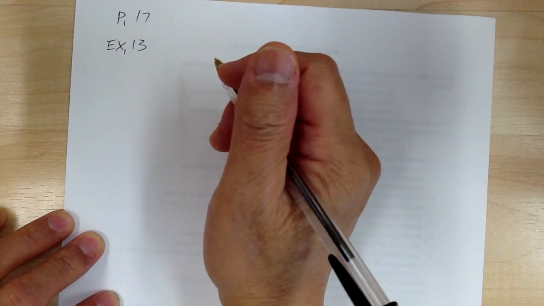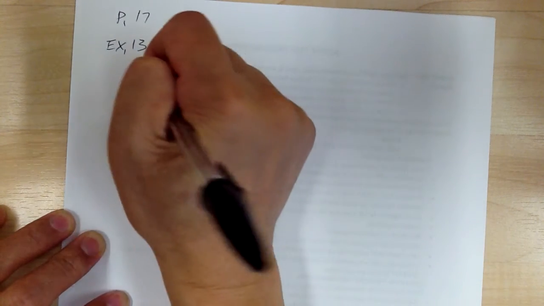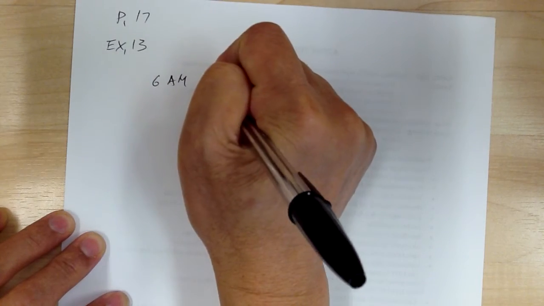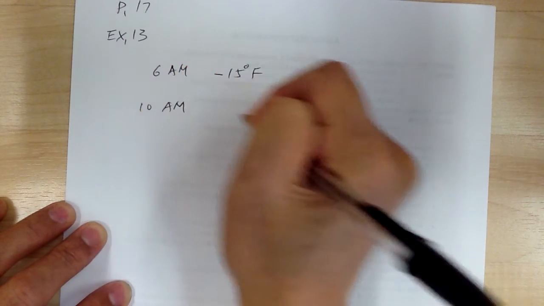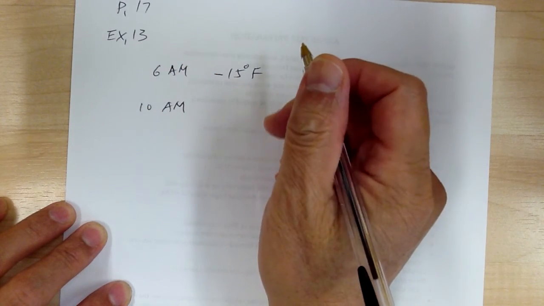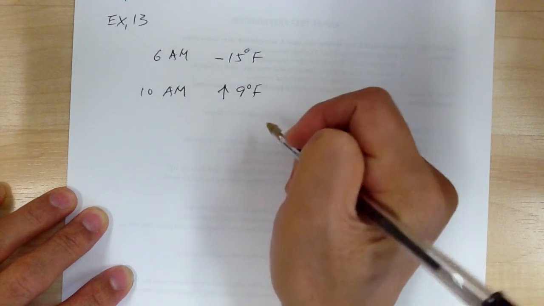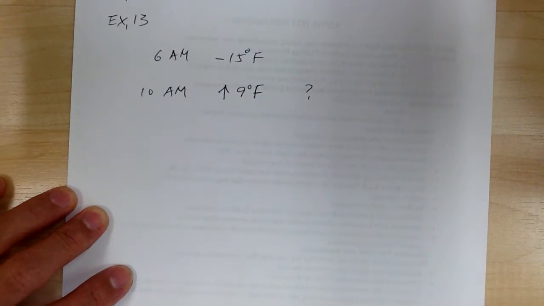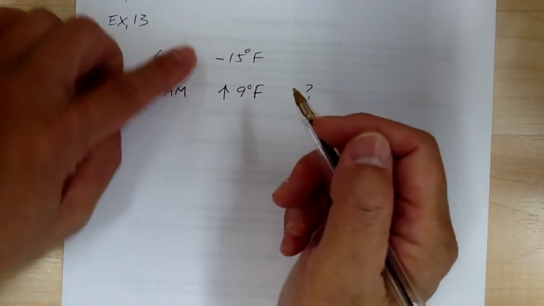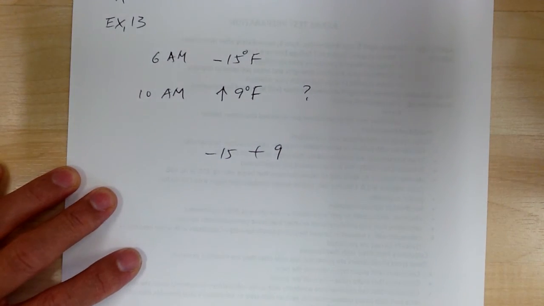It says at 6 a.m. the temperature in Alamosa, Colorado was negative 15 degrees F. So at 6 a.m. it was negative 15 degrees F. So write down all your information. It says by 10 a.m. the temperature raises 9 degrees. So go up 9 degrees F. So what is the temperature? So temperature equals what? Well, when you go up means you add, right? So basically this problem becomes negative 15 plus 9. That's what the problem is.